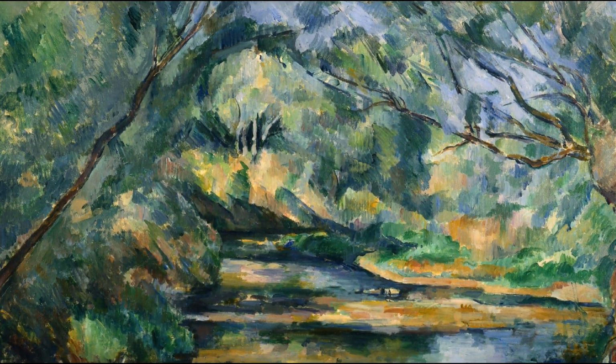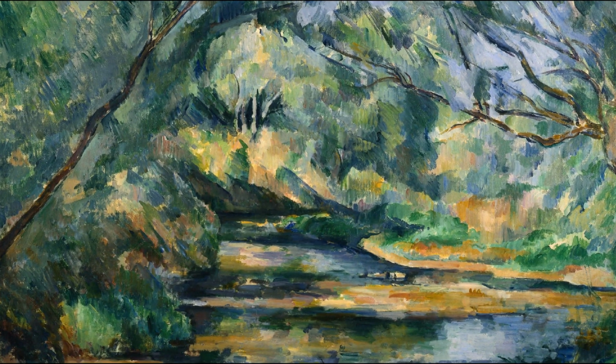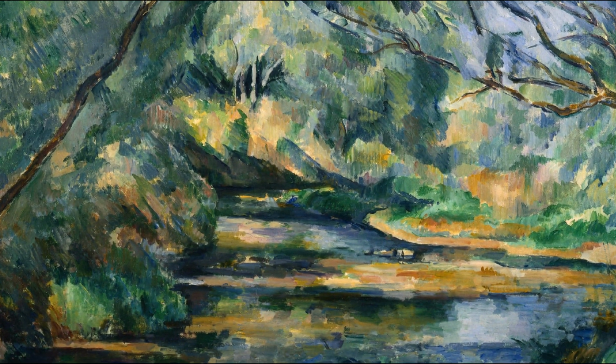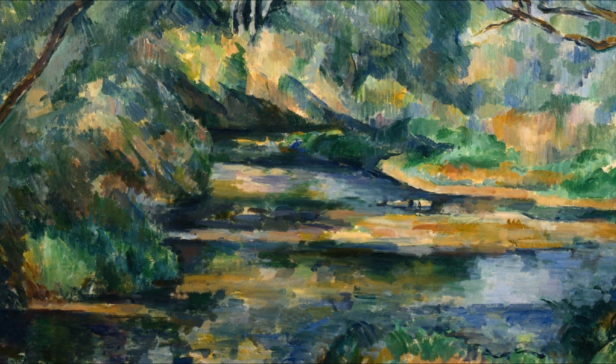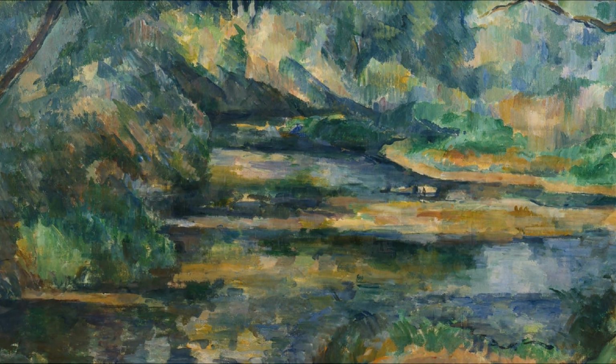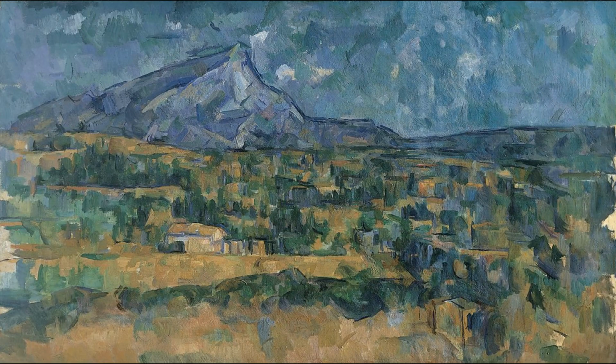Cézanne's technique of repetitive and probing brushstrokes is highly characteristic and clearly recognizable. He uses planes of color and short brushstrokes to build up forms in his paintings.